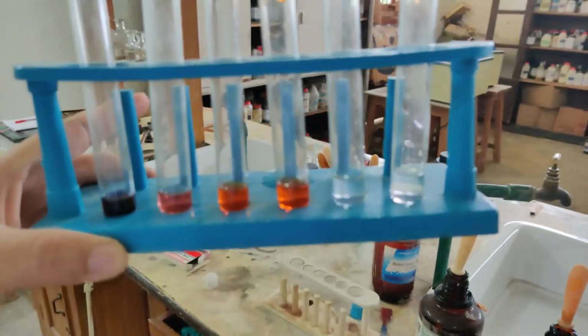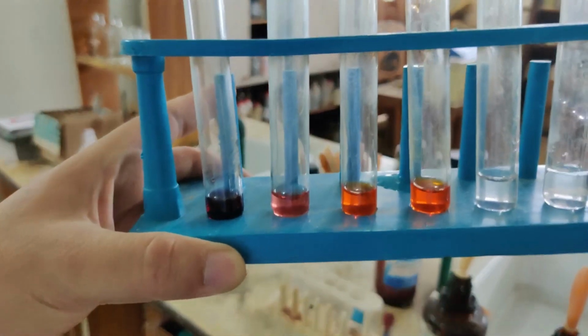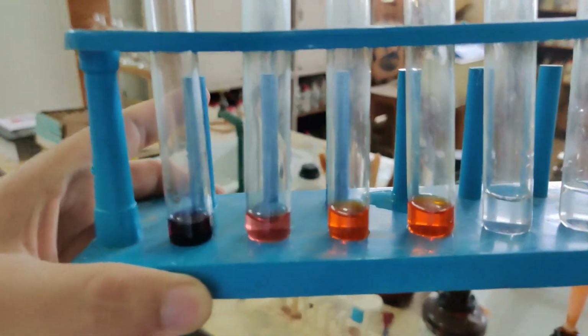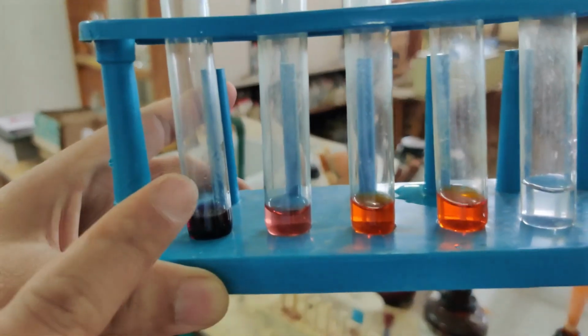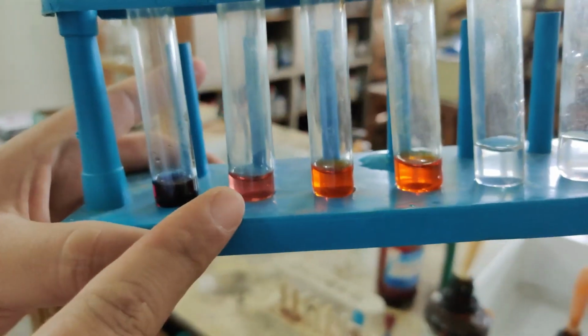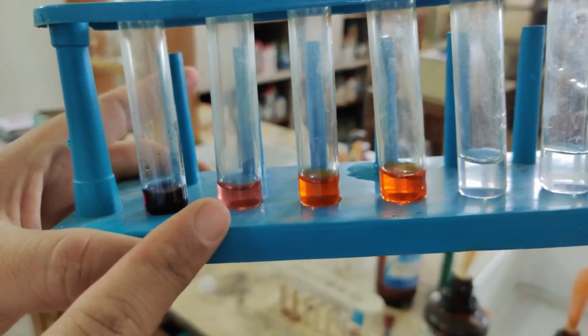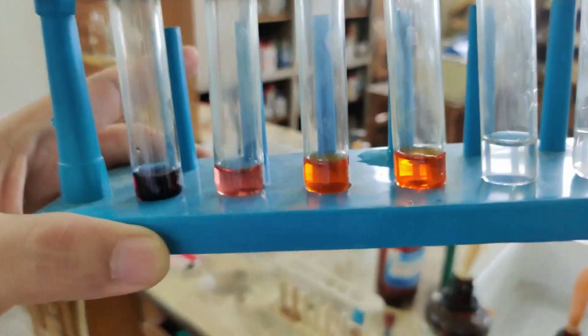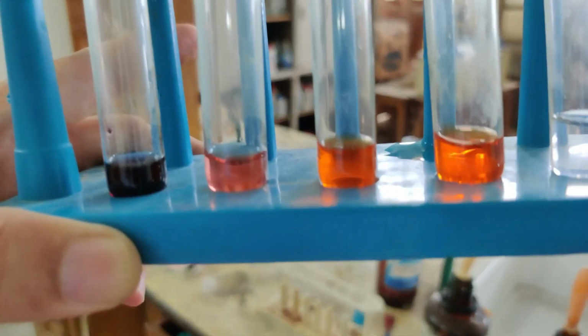Yeah, now you can see there are 6 test tubes here. In the first test tube that you see, this one is the blue litmus solution. The second one is the red litmus solution. Now you may not agree with me that it is red, it is a very faint red. So it is a red litmus.